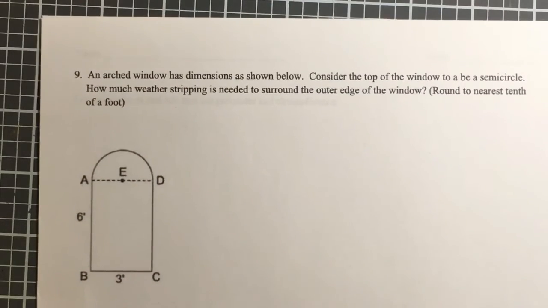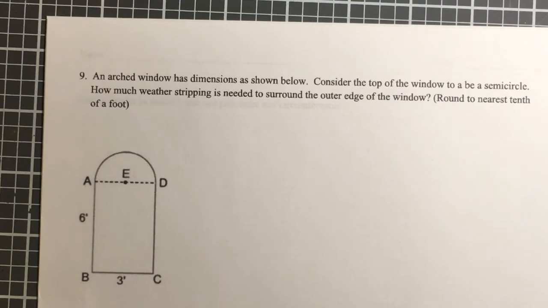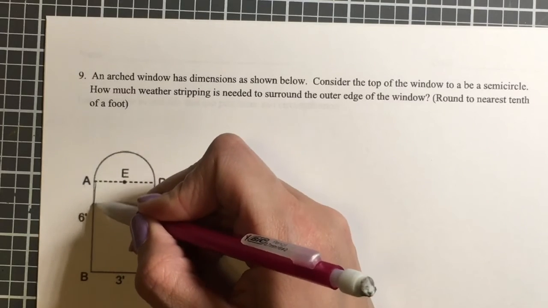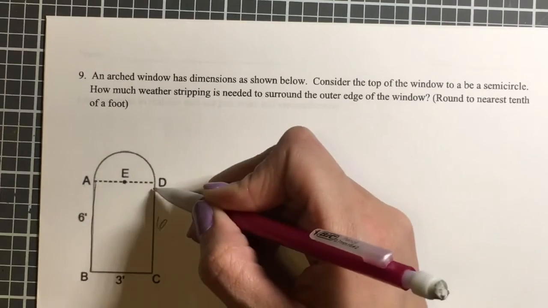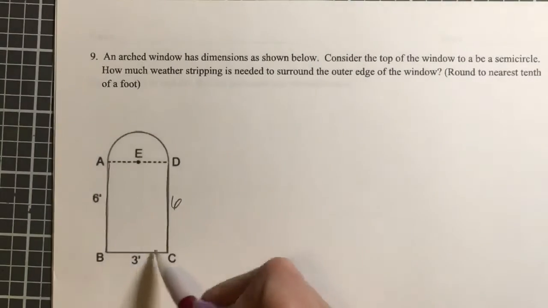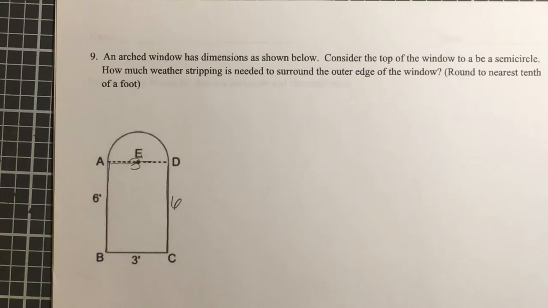Number 9 here, an arched window has dimensions as shown. Consider the top of the window to be a semicircle. How much weather stripping is needed to surround the outer edge of the window? We're going to round to the nearest tenth of a foot. So as we discussed before, if this distance is 6, then this is also 6. If this is 3, then also we know the diameter of that semicircle is 3.